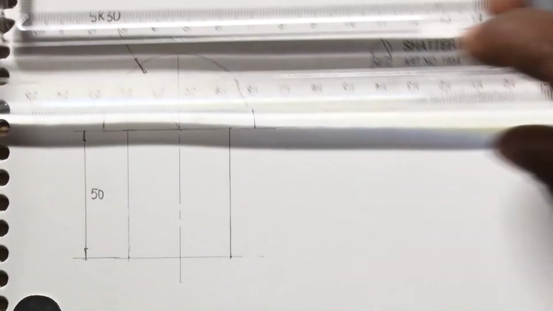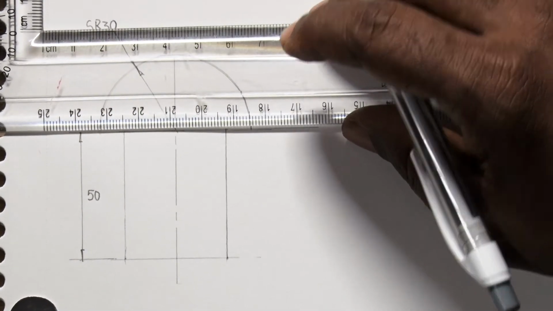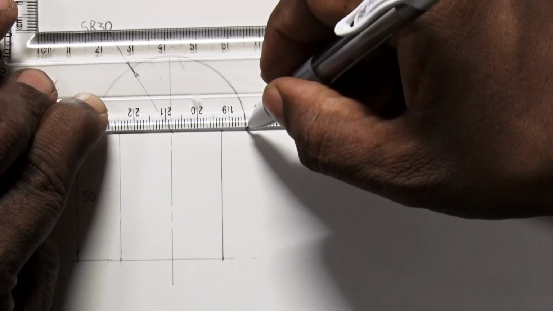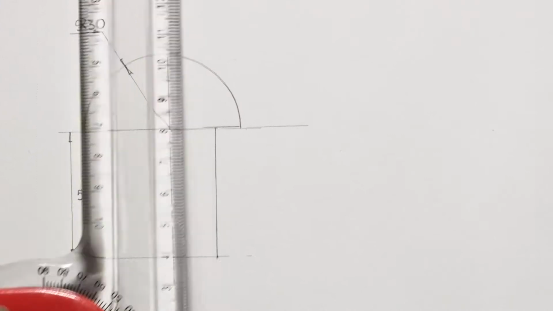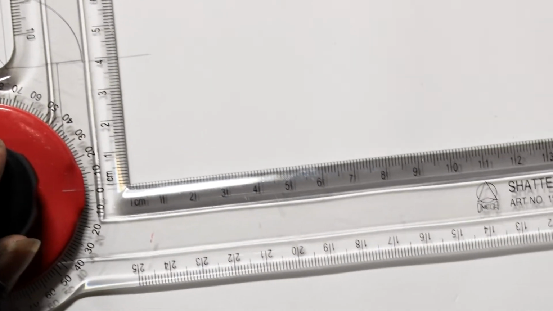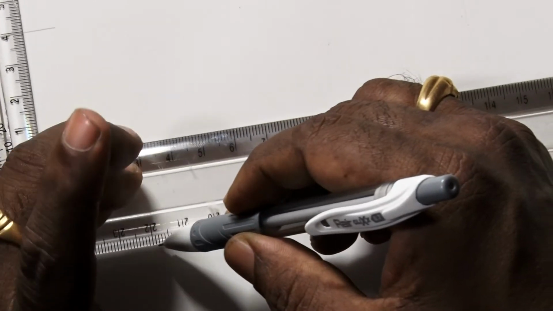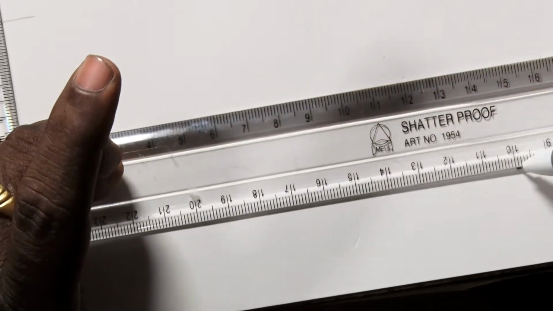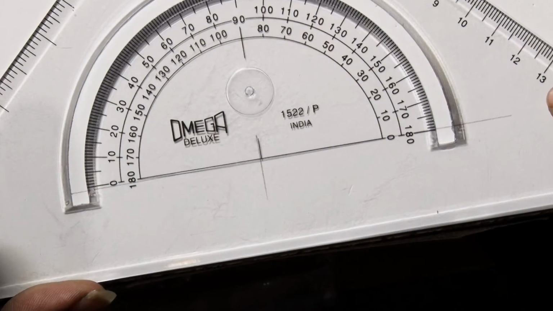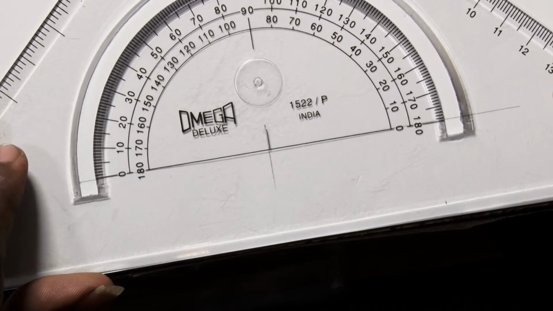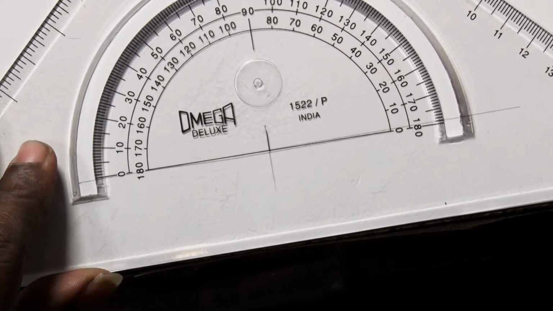Now we can convert this combination of solid into a perspective projection. So as usual we take a reference line, the base reference line, and a starting point, with the 30-degree line on both sides.